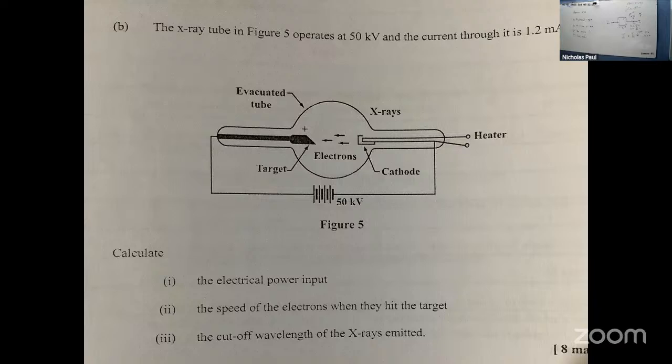I will give you that formula: E is equal to half mv squared. That's the energy. How do you get the energy of the electron? Use the energy of the electrons to find the speed, and then find the cutoff wavelength of the X-ray.